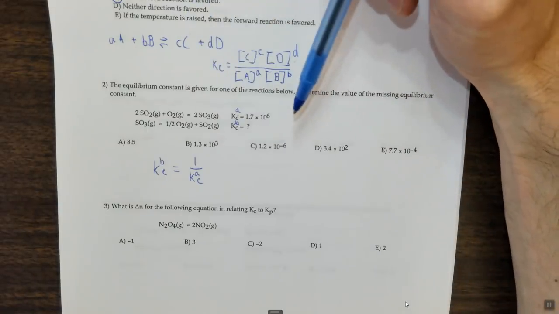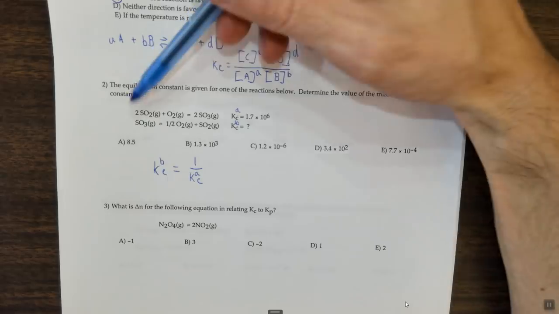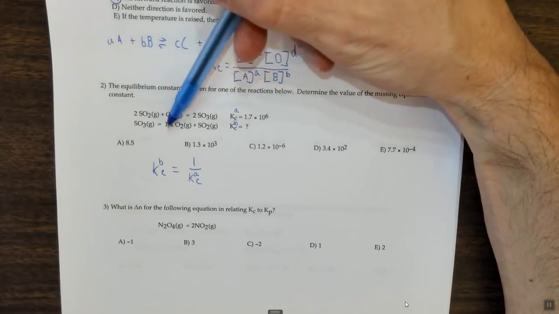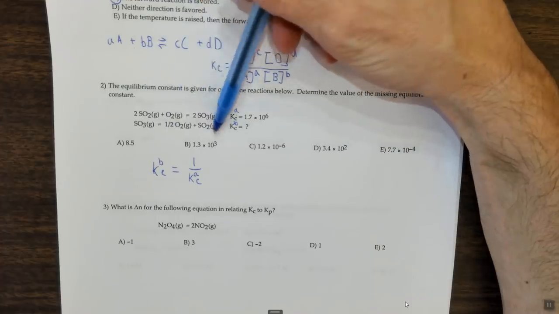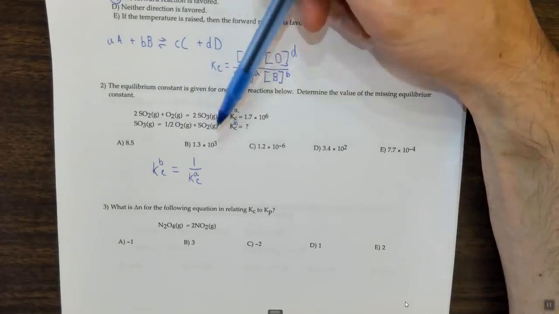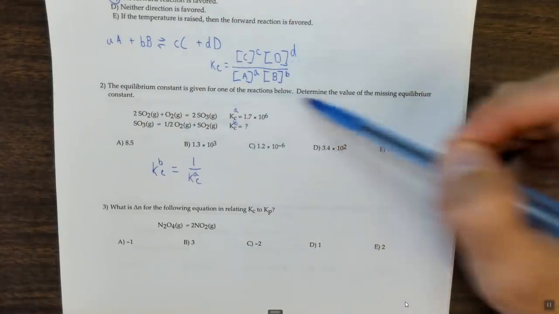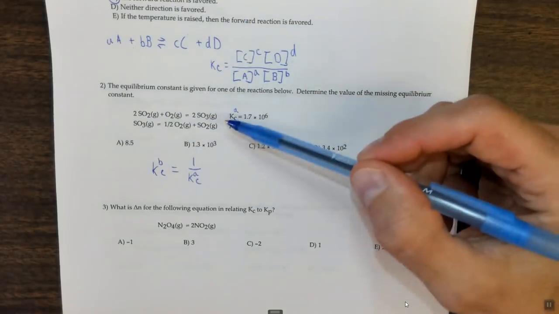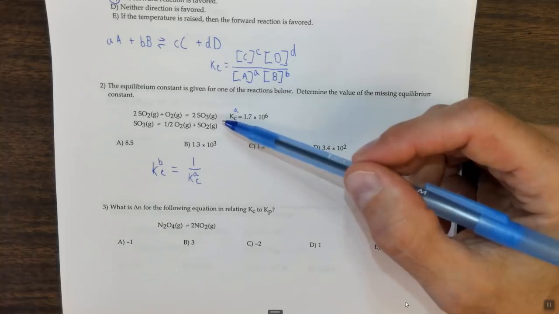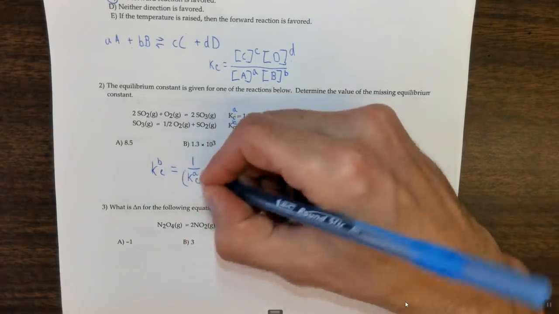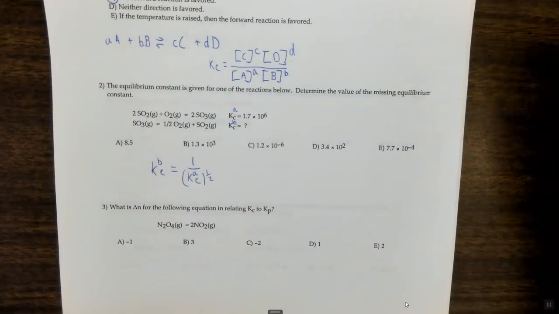Now, what else is different? Well, I notice here I have 2, 1, 2, and here I have 1, a half, and 1. So it's also halved. I took the reciprocal because it was in the opposite direction, right? Products became reactants, reactants became products. But now I also have a half, so I need to take this to the 1/2.